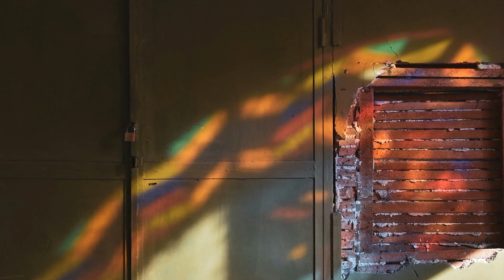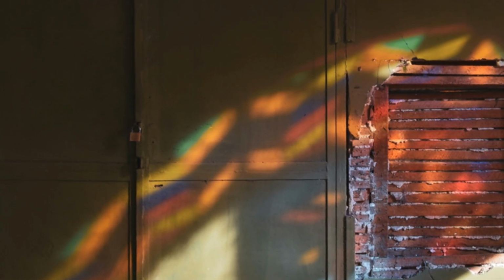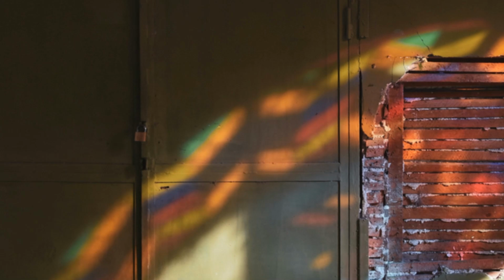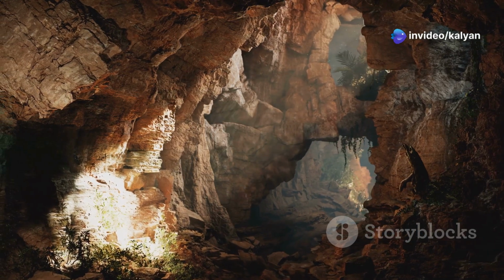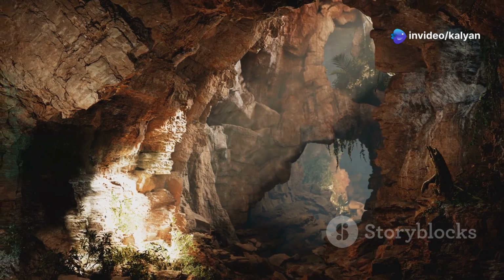Global illumination, a powerful technique often used in conjunction with ray tracing, further enhances realism by considering both direct and indirect light sources. Imagine sunlight bouncing off a brightly colored wall, indirectly illuminating nearby objects. Global illumination captures these subtle interactions, creating a more natural and immersive environment.